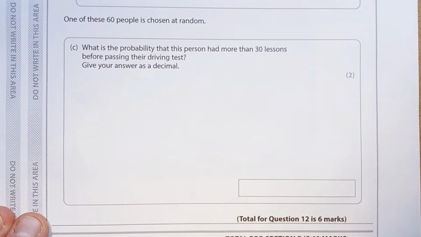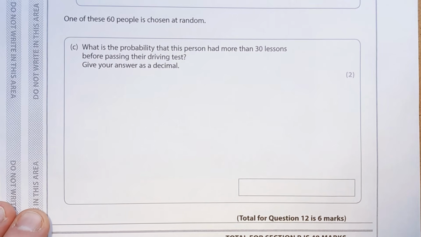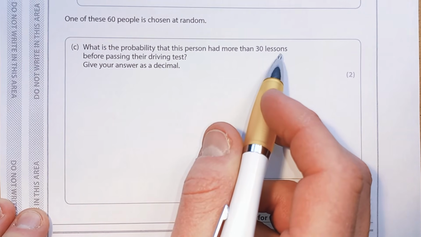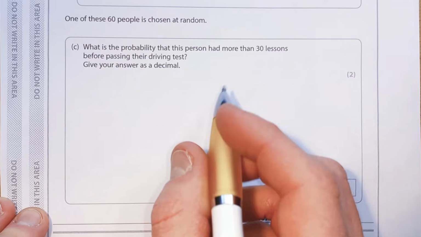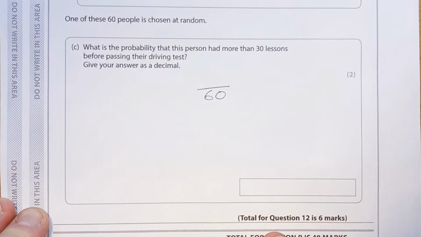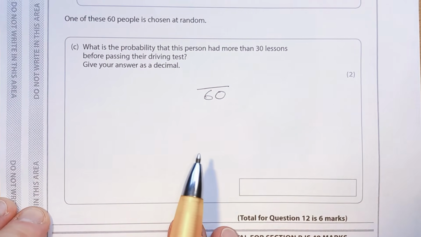One of these 60 people is chosen at random. What is the probability that this person had more than 30 lessons before passing their driving test? Give your answer as a decimal. Okay, so we want the probability that this person had more than 30 lessons. Well, we know that there were 60 people in total, so that's our denominator. We're interested in the number that had more than 30.